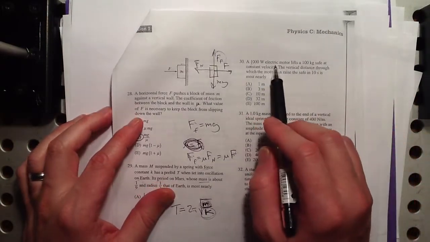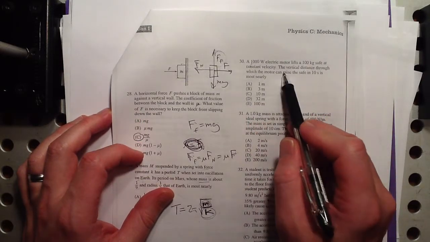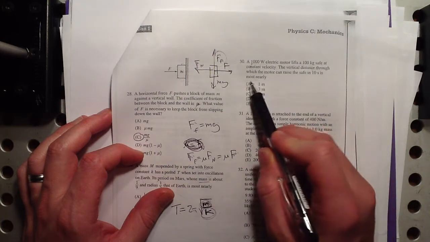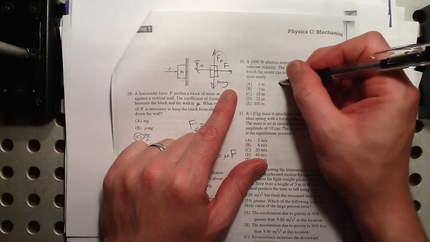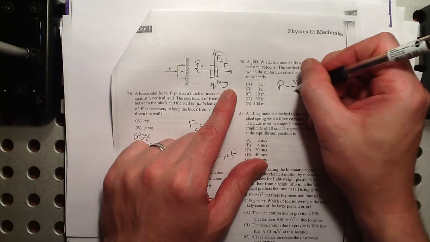Number 30, a 1,000 watt electric motor lifts a 100 kilogram safe at a constant velocity. The vertical distance through which the motor can raise the safe in 10 seconds. Let's see. Remember this equation? Power is equal to work divided by time.